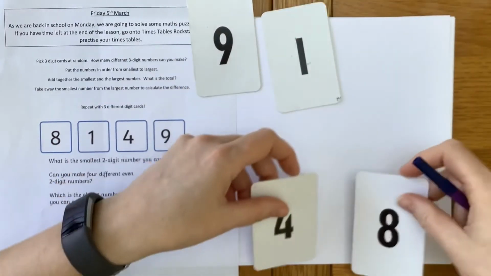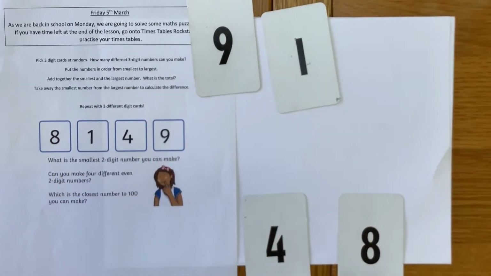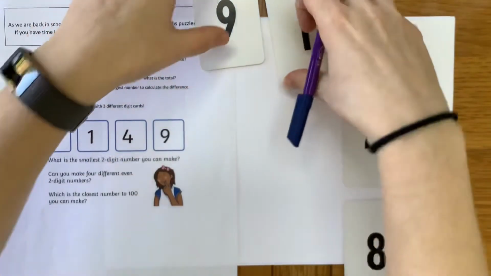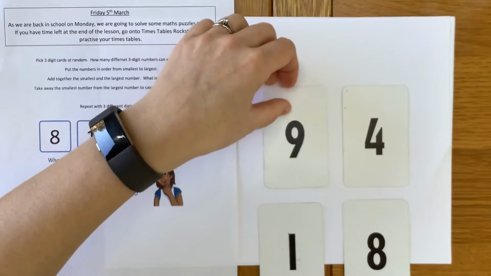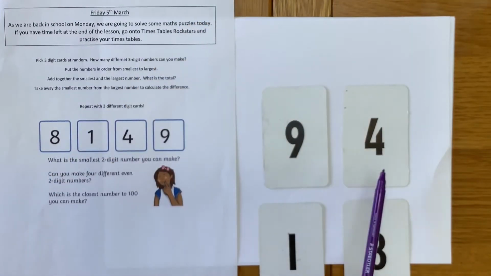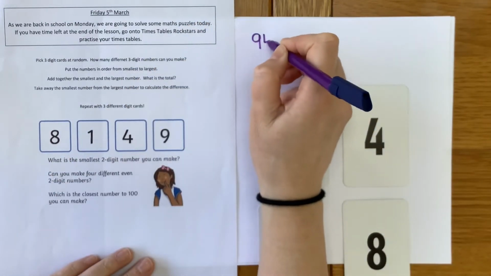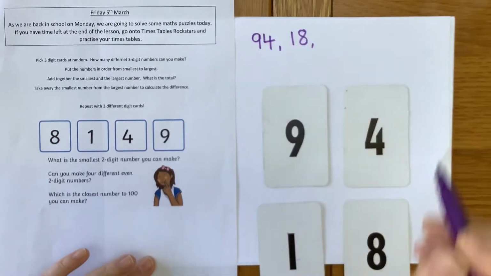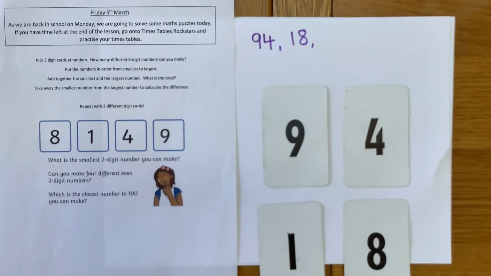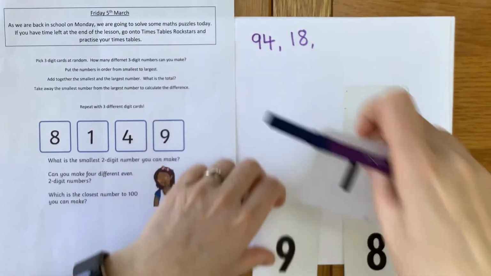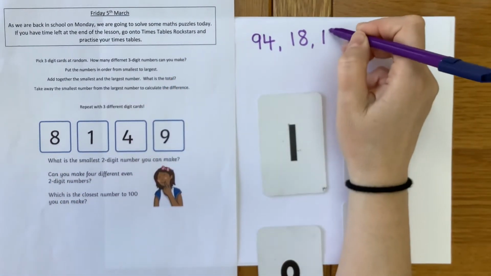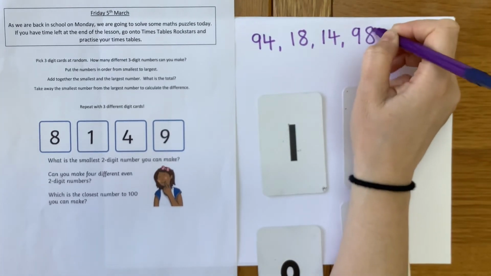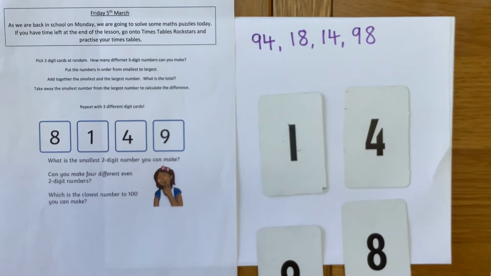That's right, 4 and 8 are our even numbers. So they're going to have to go in our 1s positions. So we can then use the 9 and the 1 in the 10s. So one of our numbers is 94. Another one is 18. And then we need to keep the 4 and 8 in the 1s column, but we could switch these over to give us 14 and 98. And those are our 4 2-digit numbers.